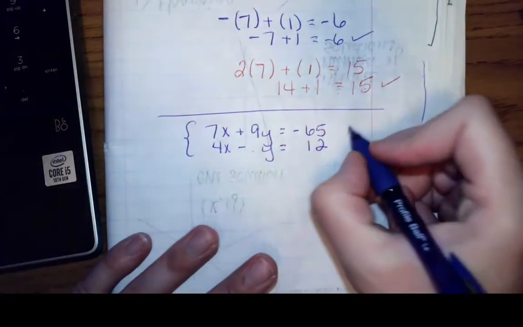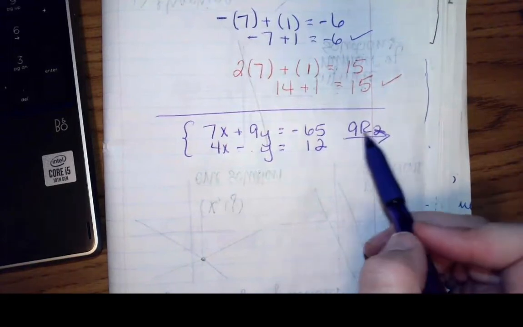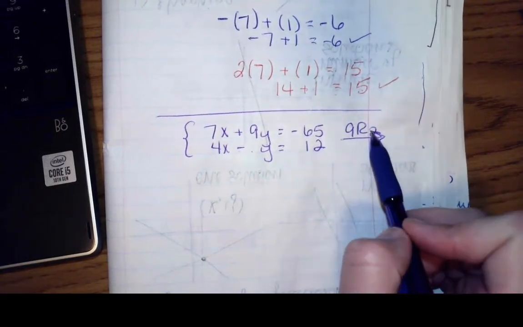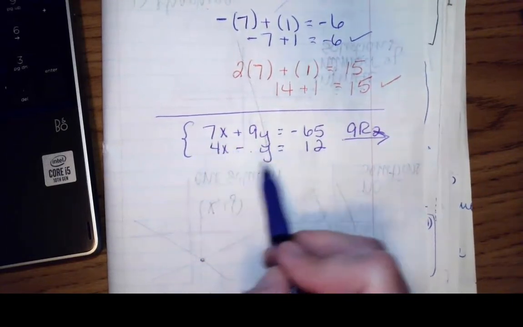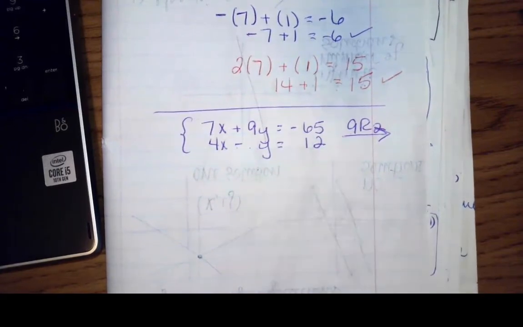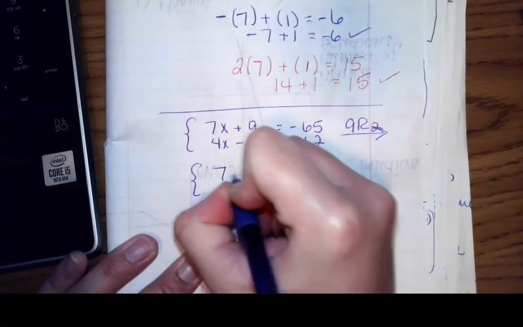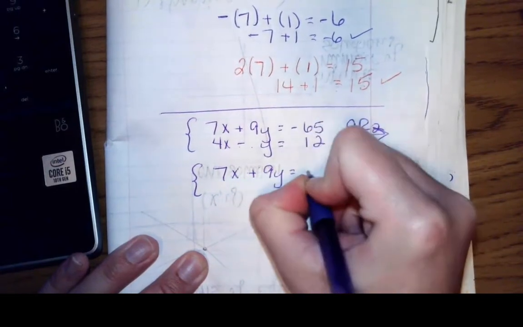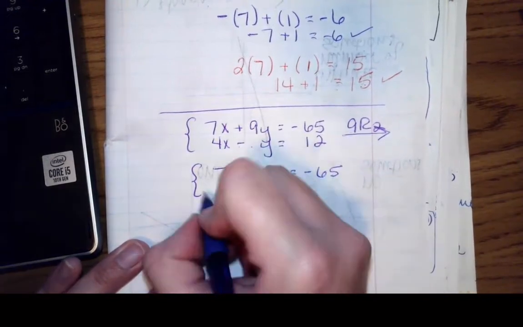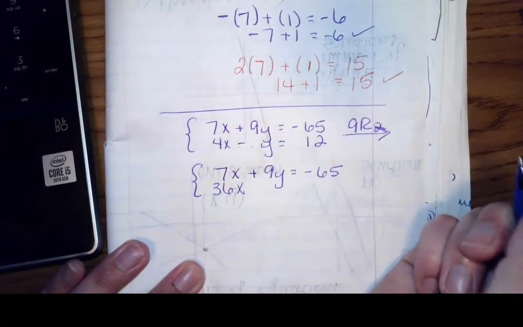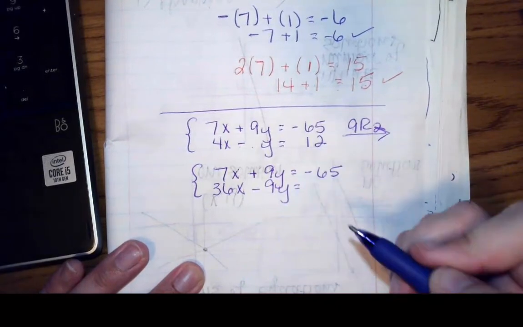Okay, so remember, I can do anything I want to as long as I do it to the entire equation. So what this says is I'm going to take 9 times row 2. So this is row 1, this is row 2. Okay, so I'm going to take 9 times 4x, 9 times negative y, and 9 times 12. So I'm doing it to that entire equation, so it's valid. I'm allowed to do that. So what that makes now is 7x plus 9y is negative 65, and now 9 times that bottom row. What is 9 times 4? 9 times 4 is 36 x's. What is 9 times negative y? It's a negative 9y.